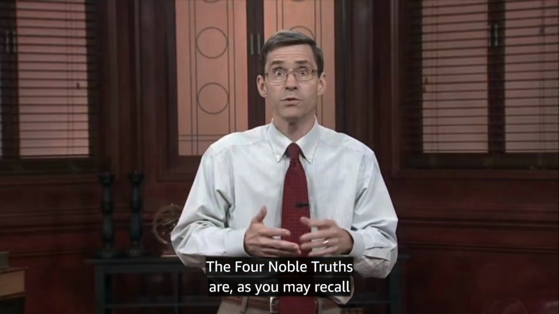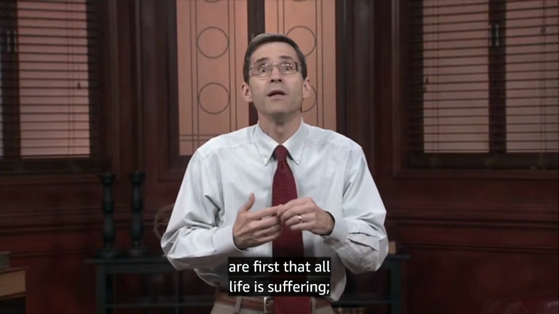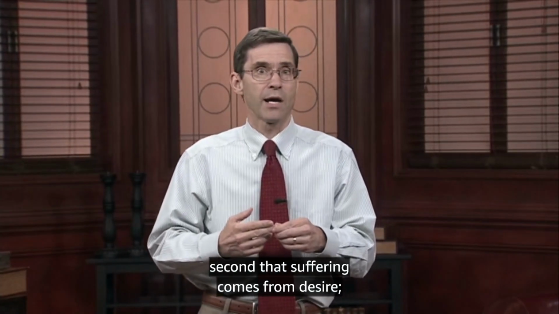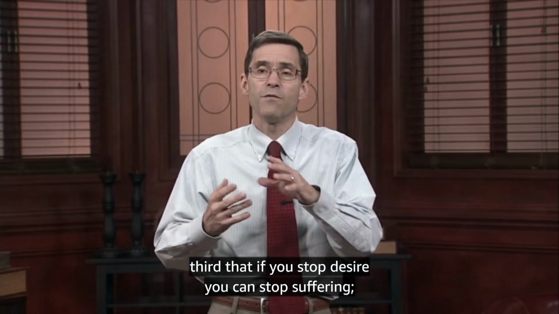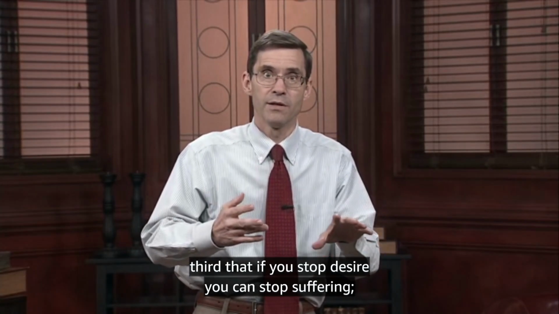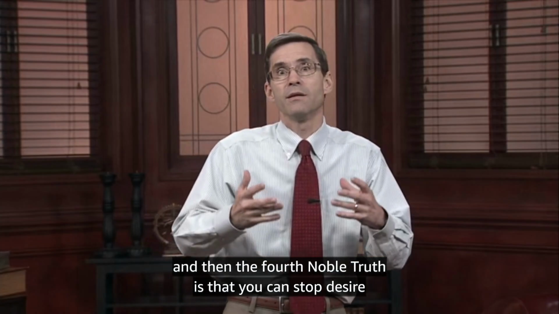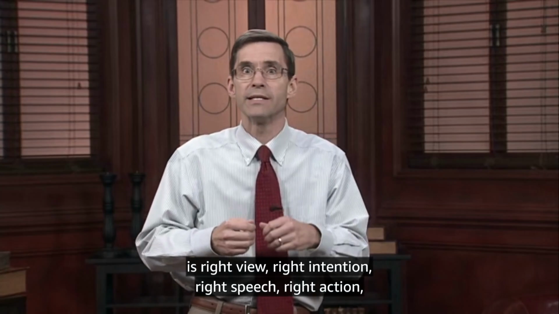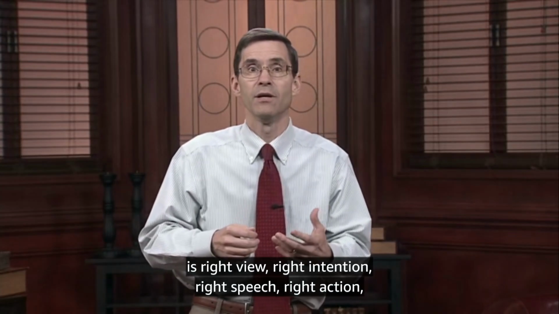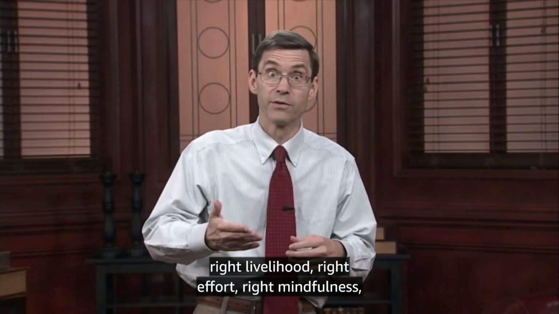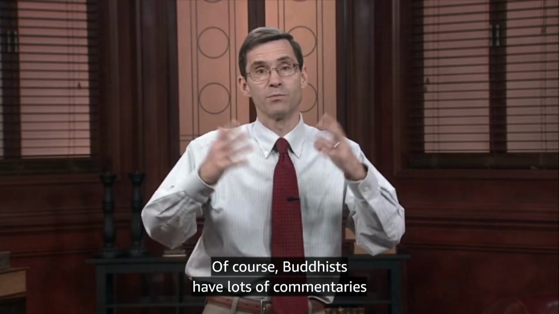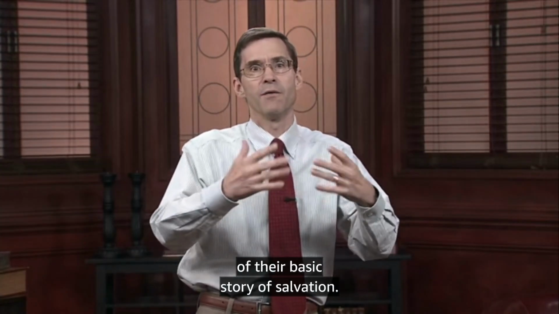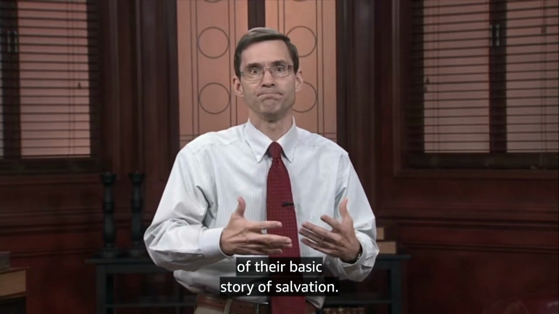The 4 noble truths, as you may recall, are first, that all life is suffering. Second, that suffering comes from desire. Third, that if you stop desire, you can stop suffering. And then the 4th noble truth is that you can stop desire by following the 8-fold path, which is right view, right intention, right speech, right action, right livelihood, right effort, right mindfulness, and right concentration. Of course, Buddhists have lots of commentaries and explanations for each of those parts of their basic story of salvation.